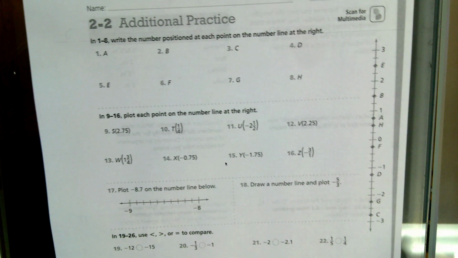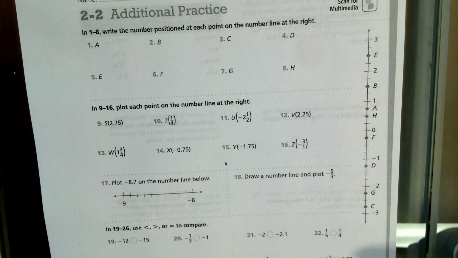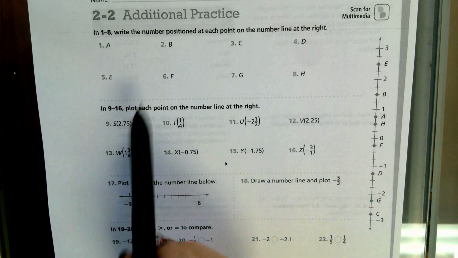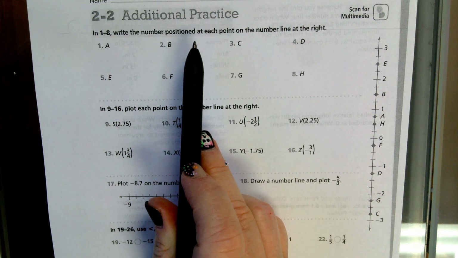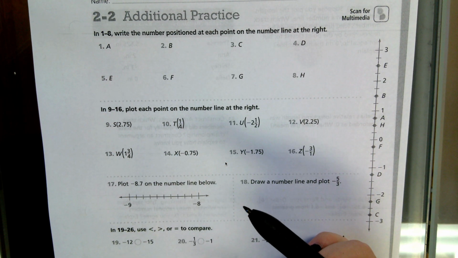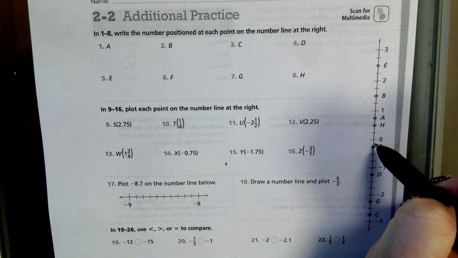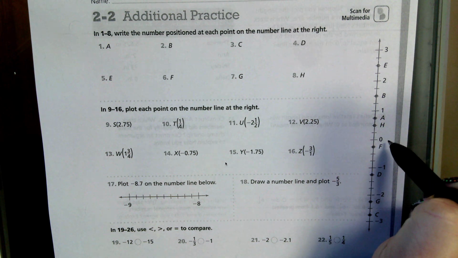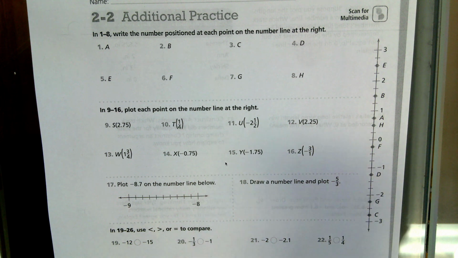So as I was saying before, your number line is vertical, going up and down today. You need to write the number position at each point on the number line at the right. Remember last week we looked at our tick marks, okay? Here's my 0. All right, you see my 0, everybody? I'm going to put a little highlighter right there.